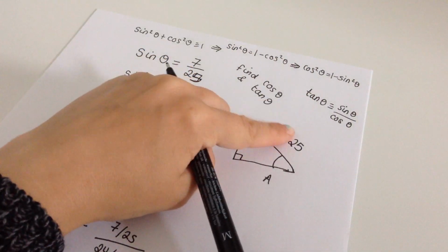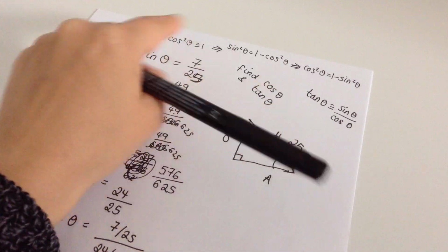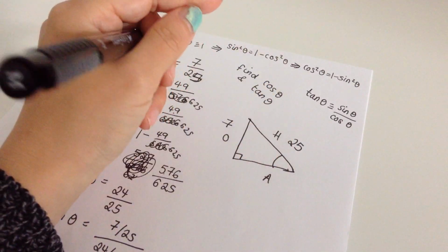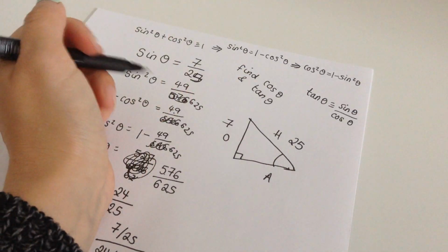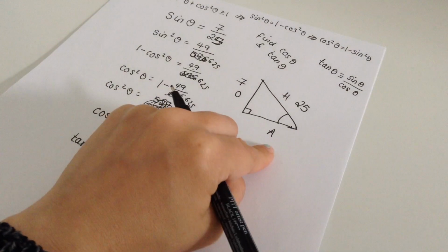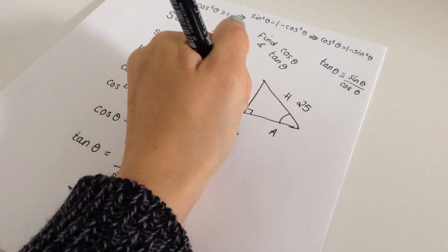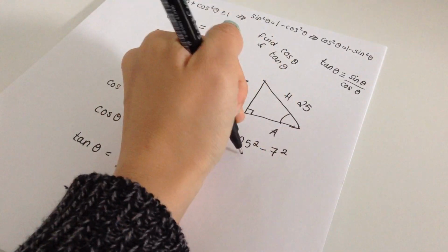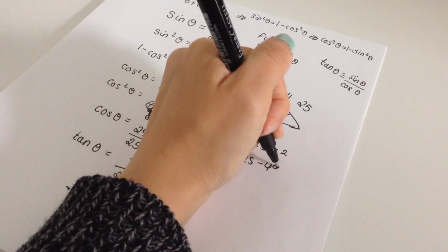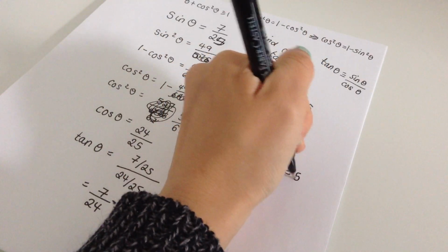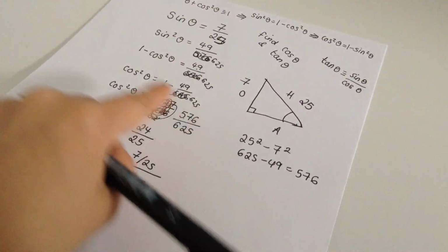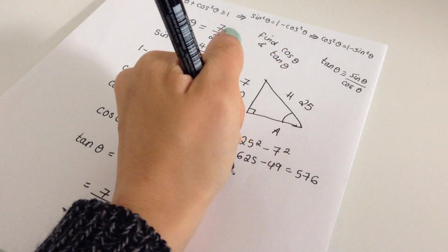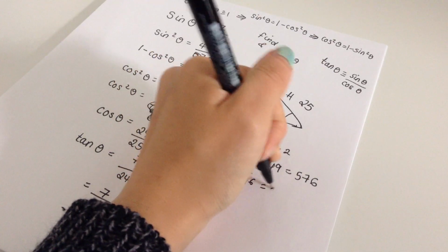Of course, it might not exactly be that. It might be like 14 over 50. That's equivalent, but it's a similar triangle, which means the angles are the same. Then I can work out the adjacent side by using Pythagoras. I can just do 25 squared minus 7 squared, which is 576, which is exactly what we did here. Then I square root that, which is 24.